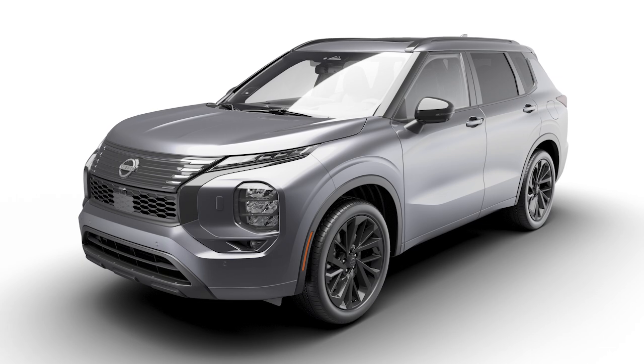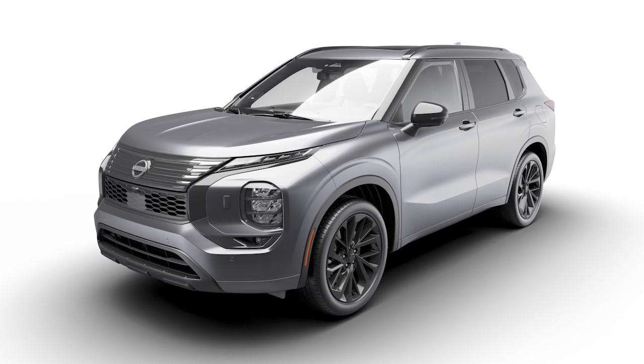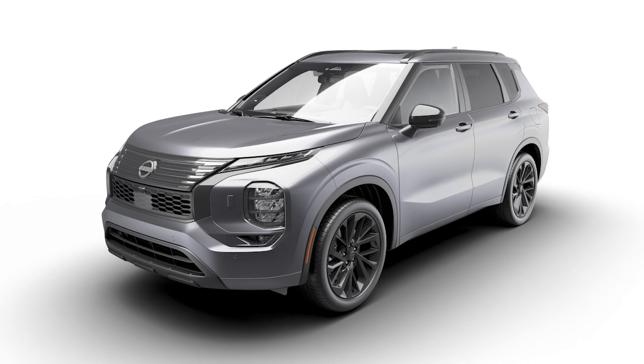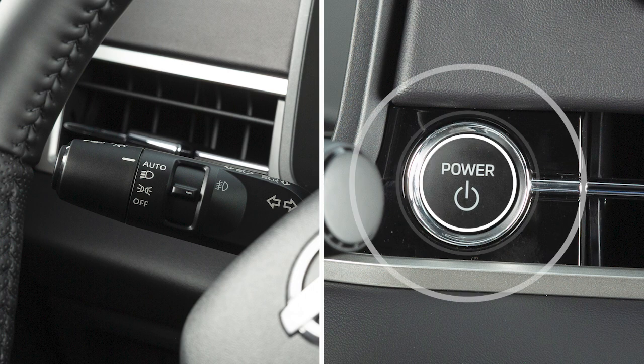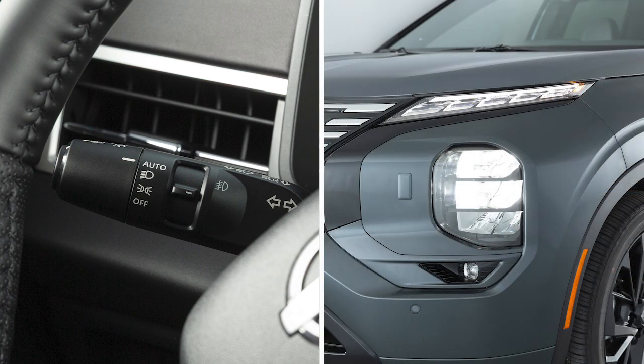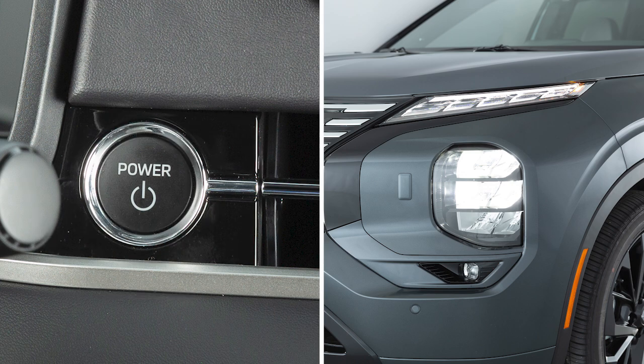If your vehicle is equipped with the intelligent auto headlight system, you can preset the headlights to automatically operate based on exterior lighting conditions. To activate this system, move the headlight switch to the auto position and push the power switch to the on position. To turn the system off, turn the headlight switch to any other setting. The intelligent auto headlight system will also keep the headlights on for a period of time after you push the power switch to the off position.